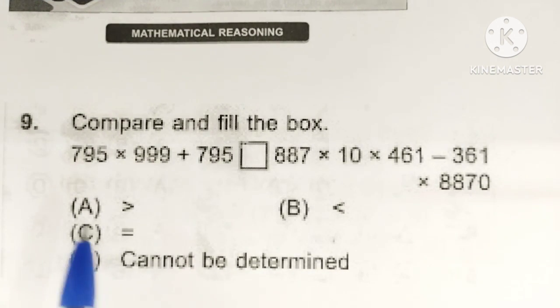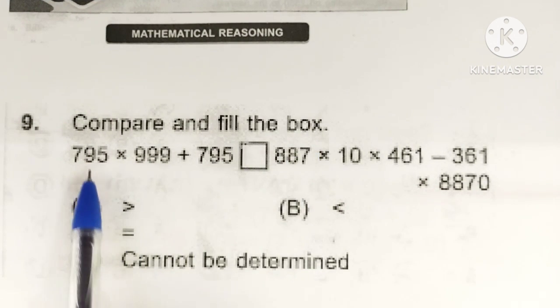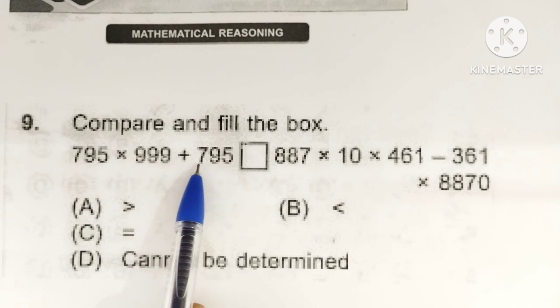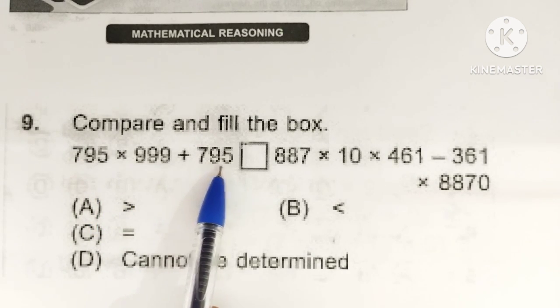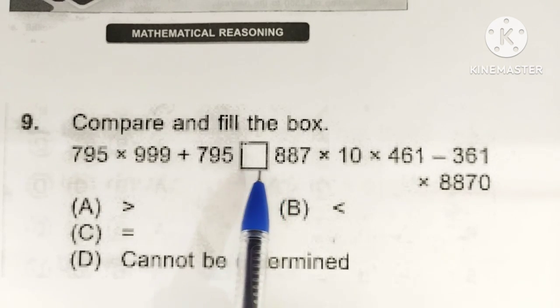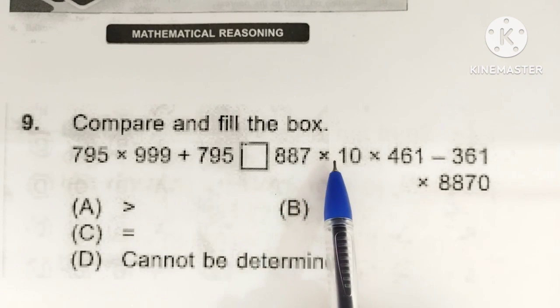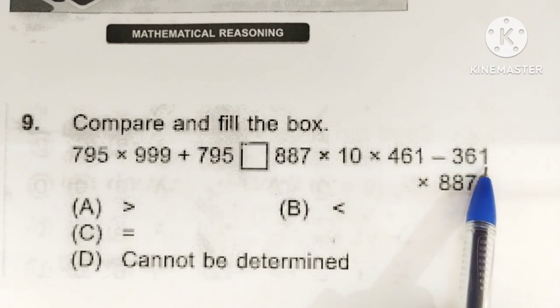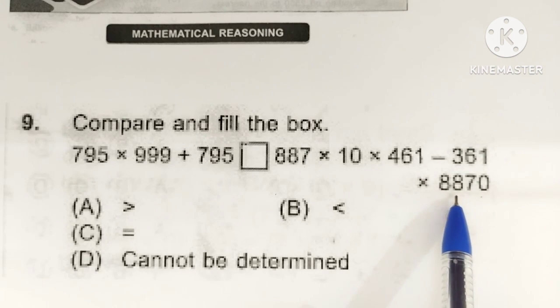Ninth one, compare and fill the box. 795 cross 999 plus 795. We have to check. 887 into 10 into 461 minus 361 into 8870.